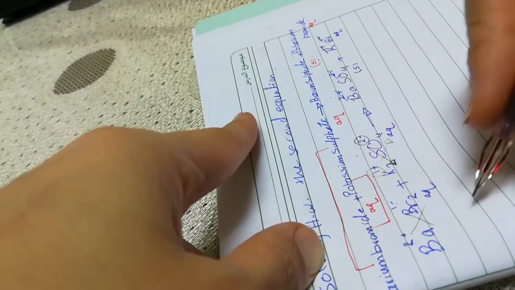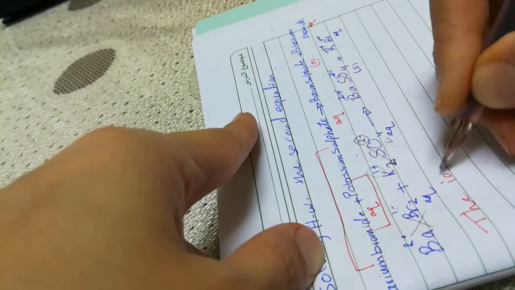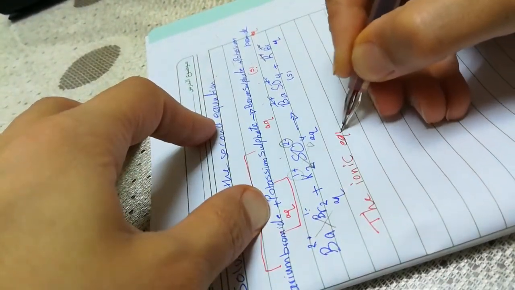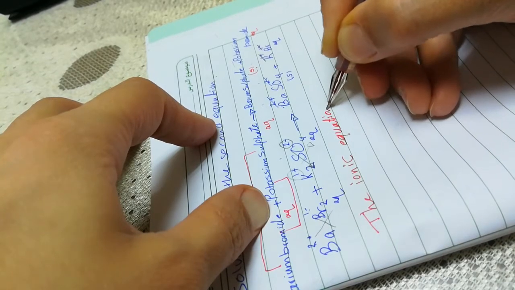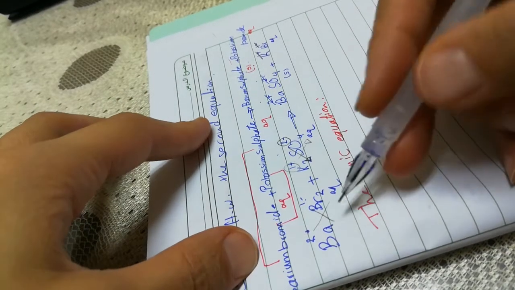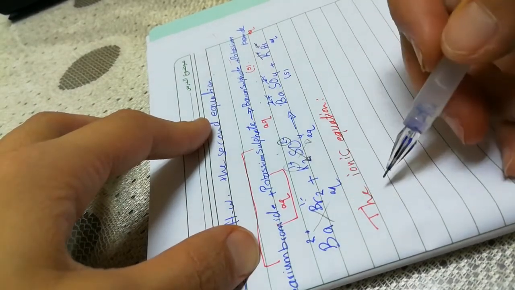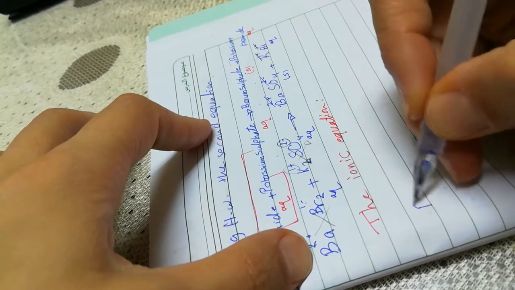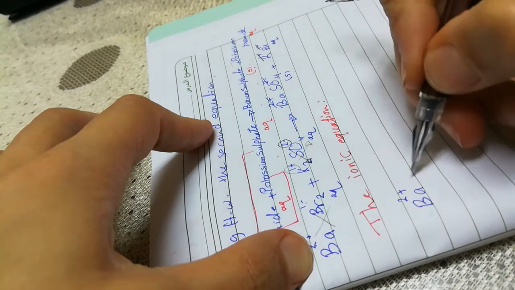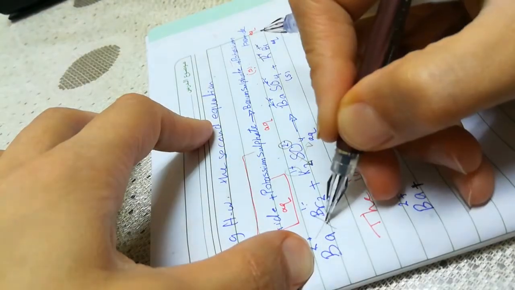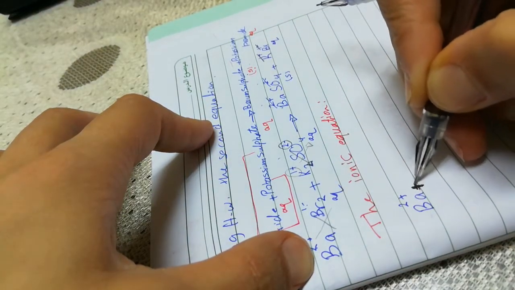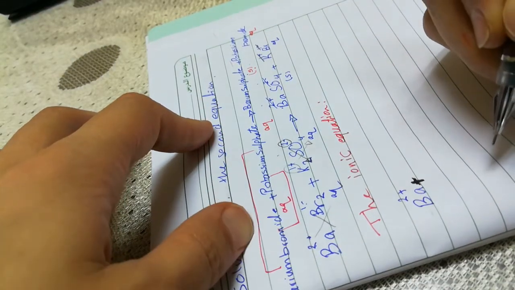So this is a simple equation. Now I want to write the ionic equation. Just split them into ions. So the barium, Ba, +2. Plus. Look, here we don't have plus because it's a compound. Here add plus because we are splitting them into ions.